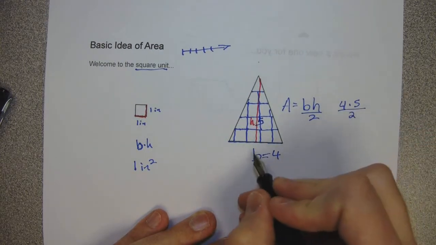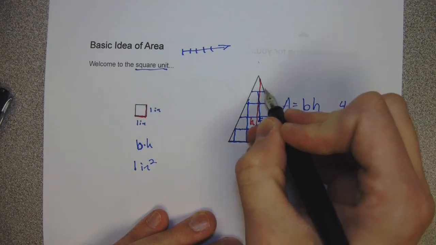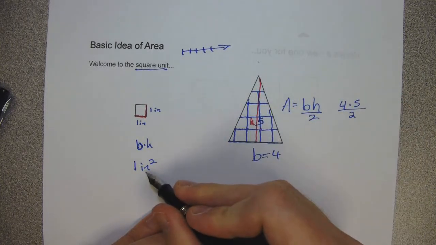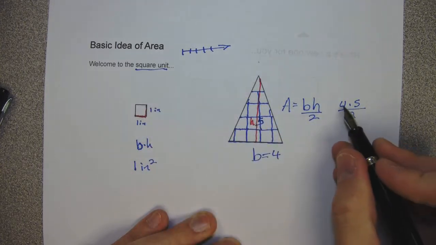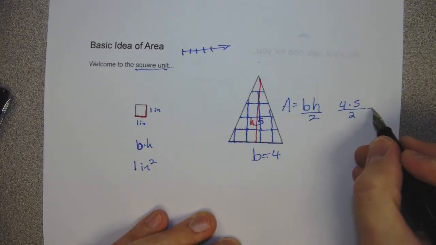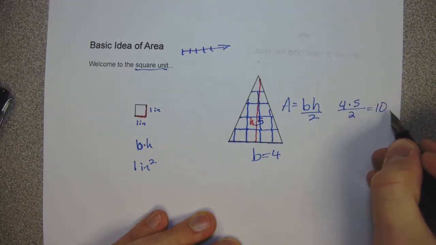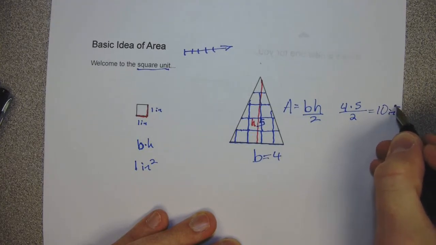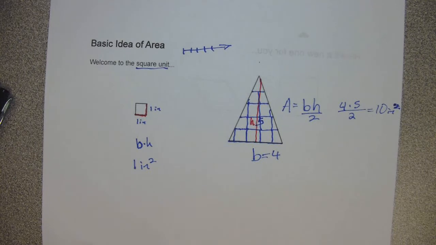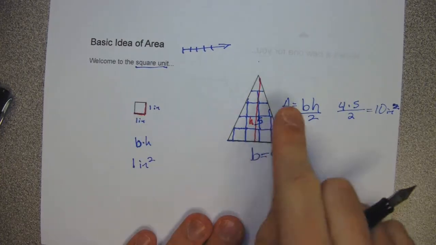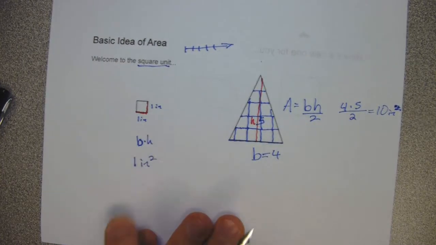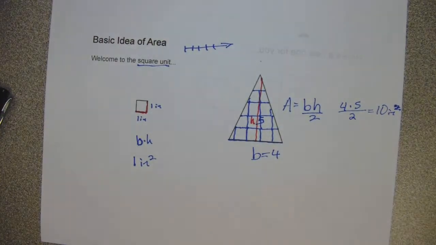Well, again, one linear measure multiplied by another linear measure gives us that square measure. So 4 times 5 is 20, divided by 2 is 10. So in this case, we would have 10 inches squared. So all of the units that we're dealing with today are square units, right? How many squares of a particular size fit into it? Whether it's square inches, square miles, whatever, we don't care. So heads up, make sure you know that.